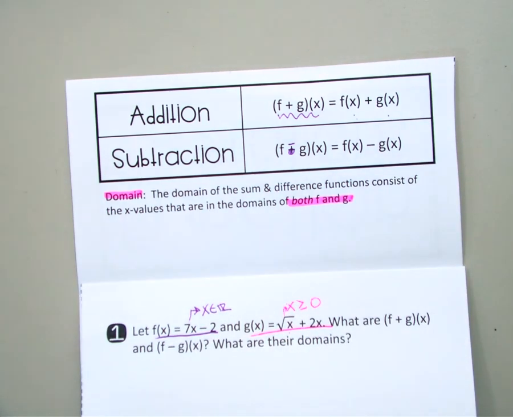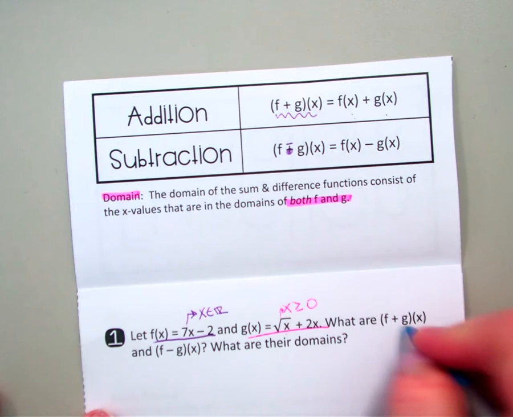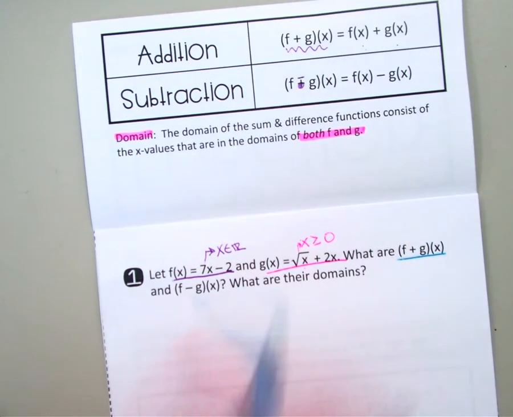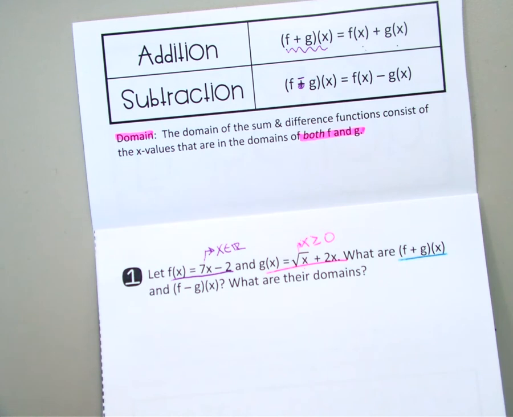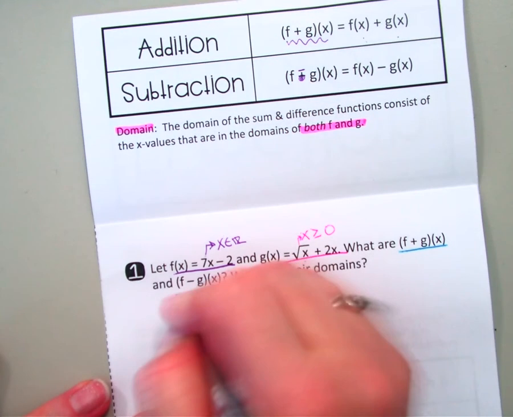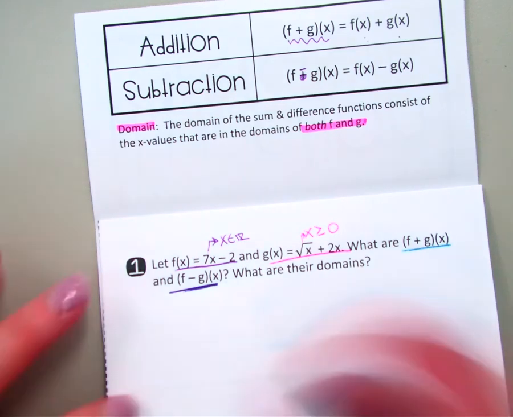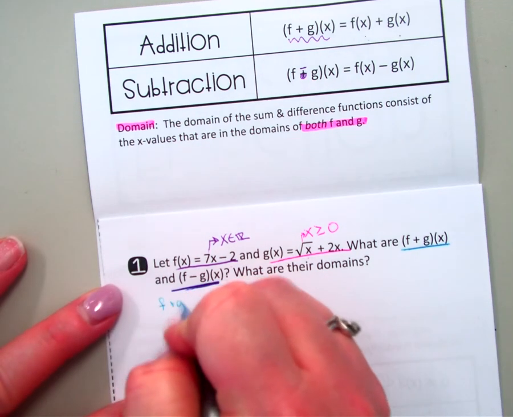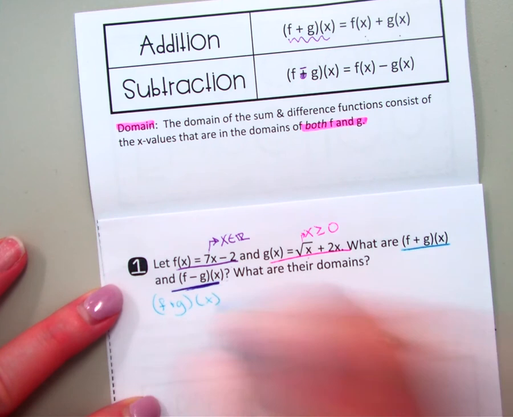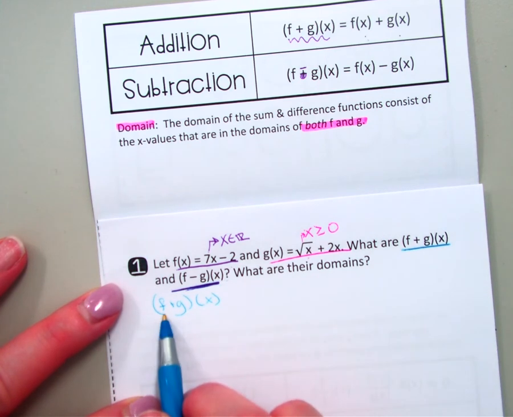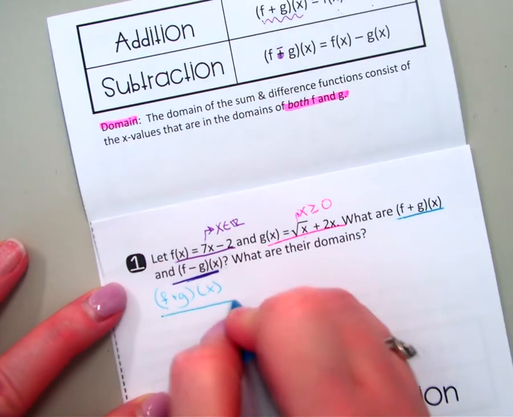What we're going to do with these two functions is take them and add them together. And then we are going to separately take them and subtract them. So we want to do both of them. We're going to practice both adding and subtracting here with these two functions. Now you do have to go in order when you're doing your adding and subtracting. So I'm going to start with my adding one here, f plus g of x. I'm going to take the f function first, and then I'm going to add the g function to it.